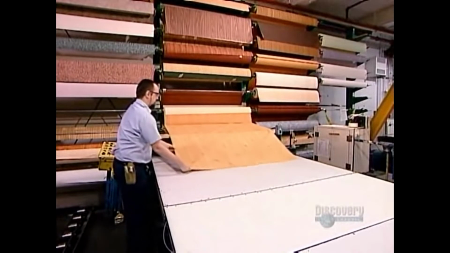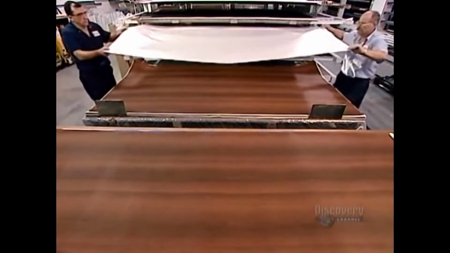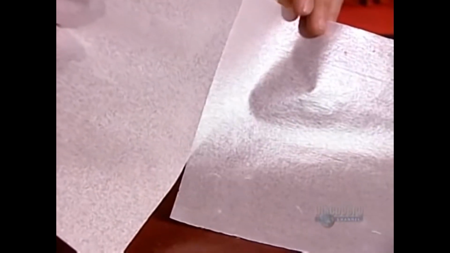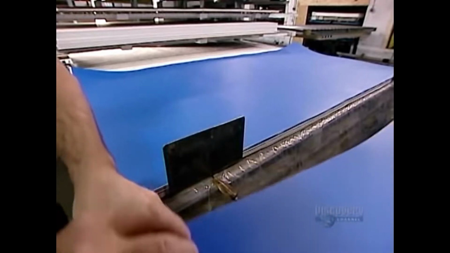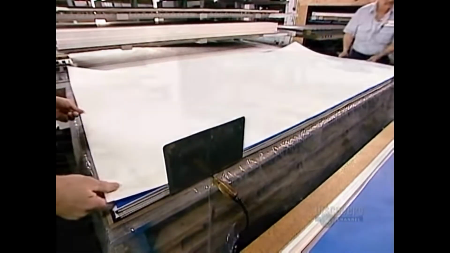Workers start by cutting them into sheets the same length as the craft paper sheets. These papers don't go into a treater to be saturated with resin. Instead, workers stack them, placing an overlay on each one. An overlay is a transparent sheet of paper that's saturated with melamine resin. Workers stack the solid color sheets in the same pile, but those don't need overlays because they've already been resin saturated. Now the stack goes to the press room.